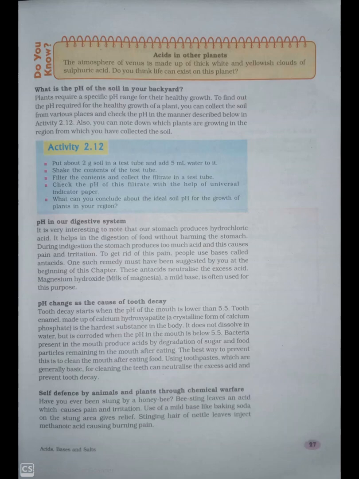pH change as the cause of tooth decay. Tooth decay starts when the pH of the mouth is lower than 5.5. Tooth enamel, made up of calcium hydroxyapatite, a crystalline form of calcium phosphate, is the hardest substance in the body. It does not dissolve in water, but is corroded when the pH in the mouth is below 5.5.